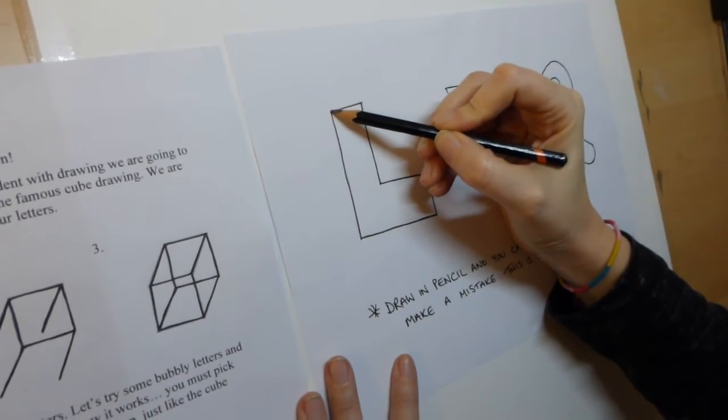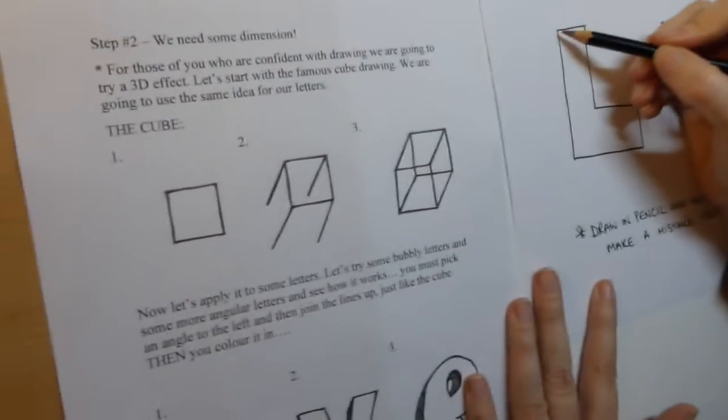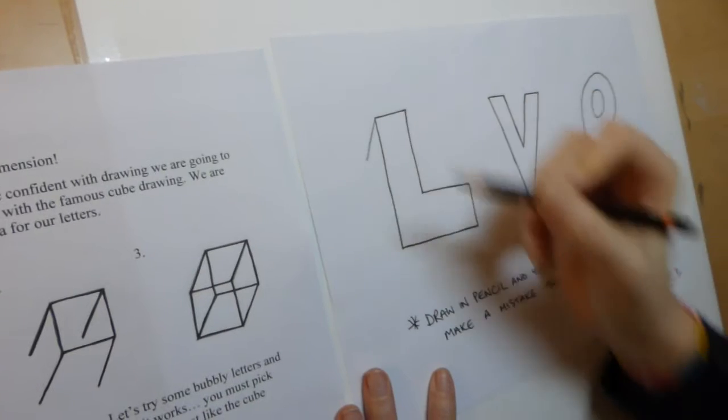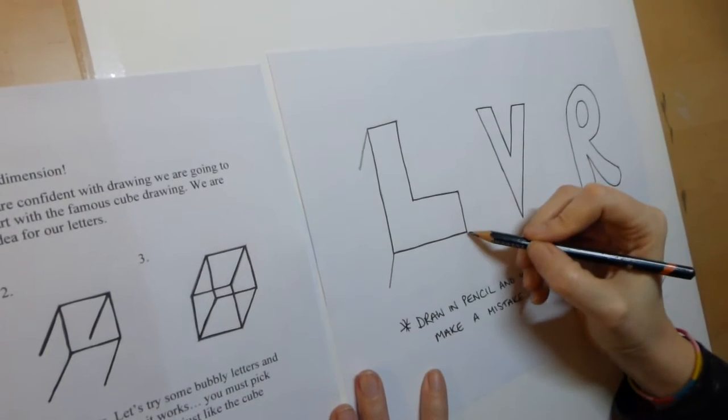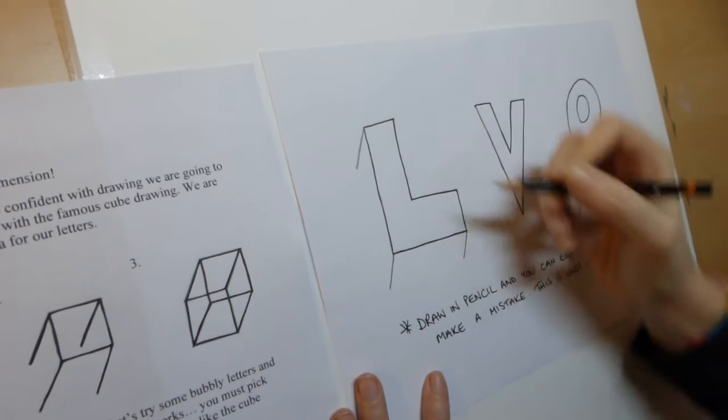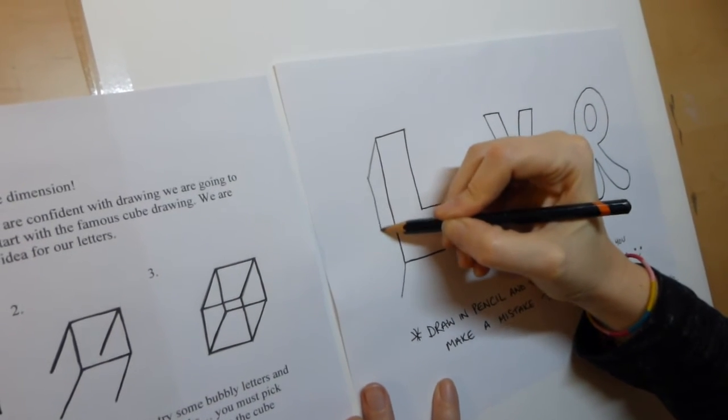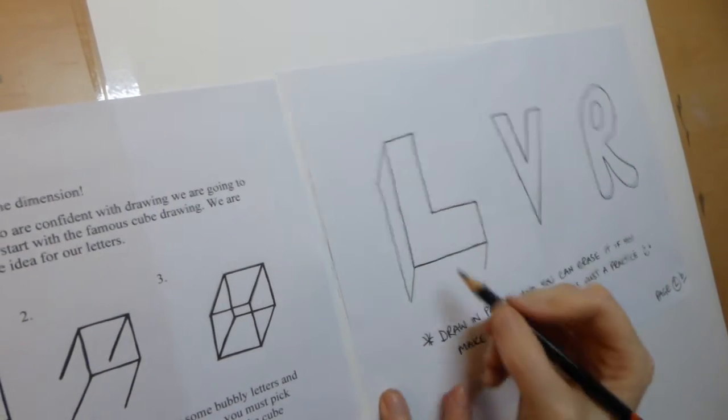So we're going to do the same thing, just like the cube here. We're going to take the line down from the corner, line down from this corner, line down. And then we're just going to simply join them up.